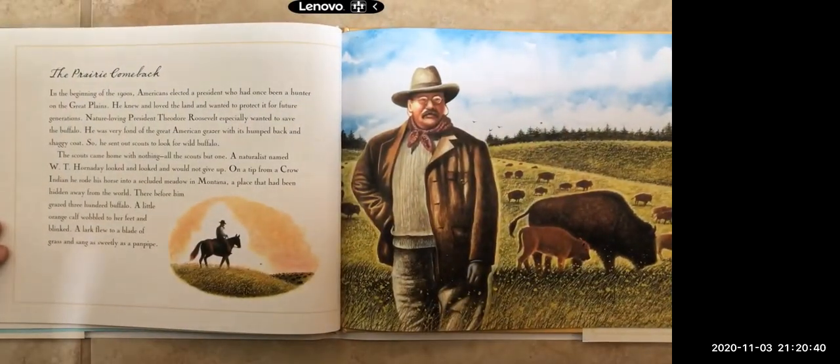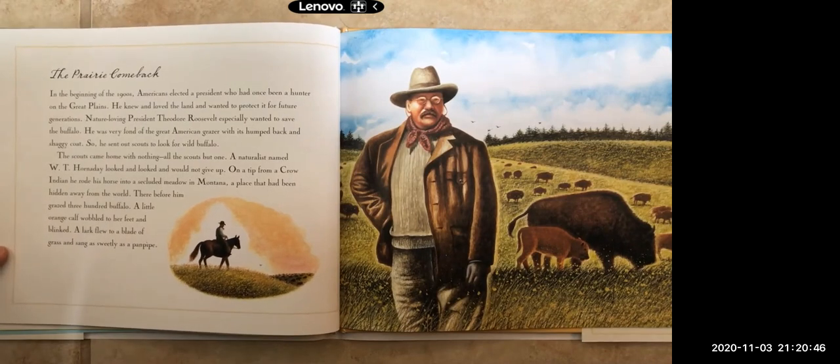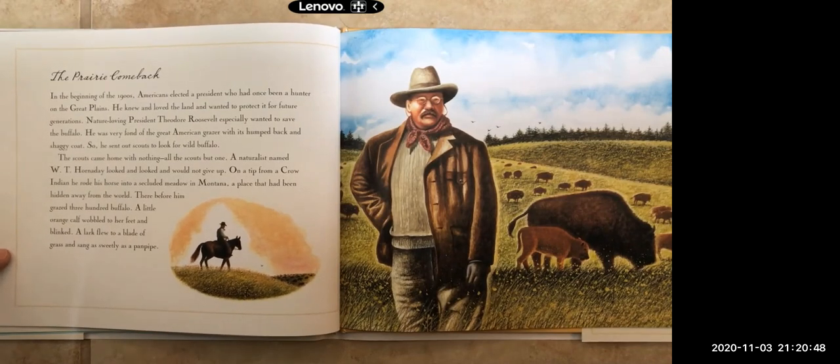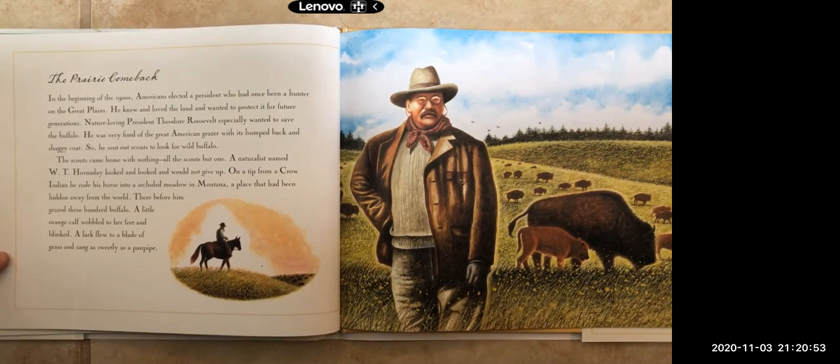The Prairie Comeback. In the beginning of the 1900s, Americans elected a president who had once been a hunter on the Great Plains. He knew and loved the land and wanted to protect it for future generations. Nature-loving President Theodore Roosevelt especially wanted to save the buffalo. He was very fond of the great American grazer with its humped back and shaggy coat, so he sent out scouts to look for a wild buffalo. The scouts came home with nothing. All the scouts but one.